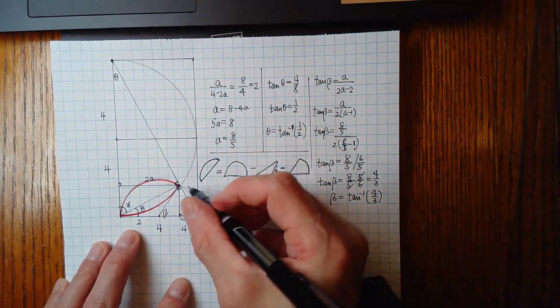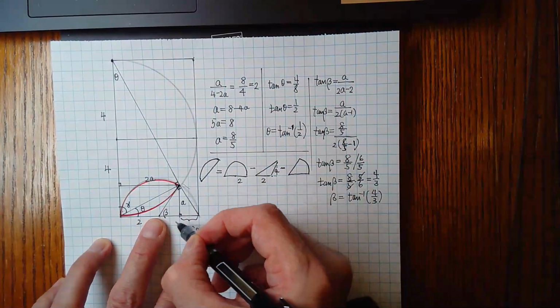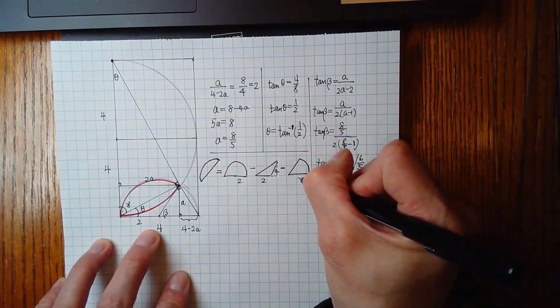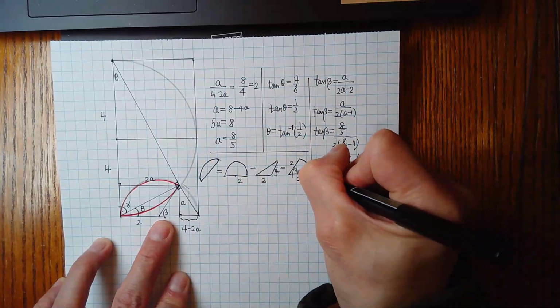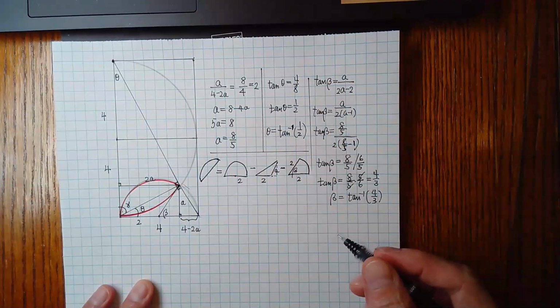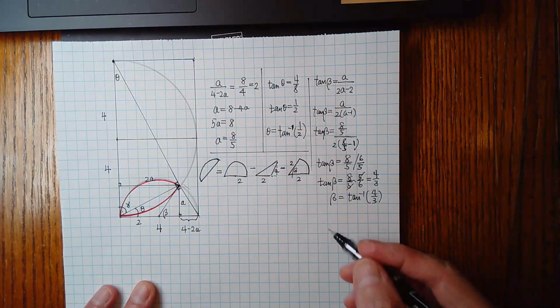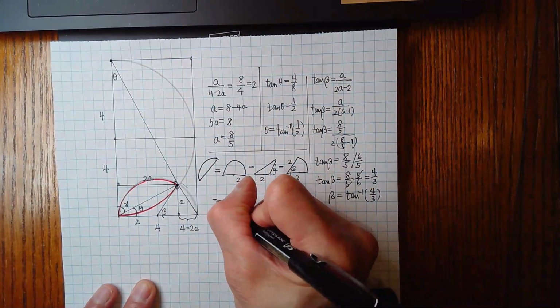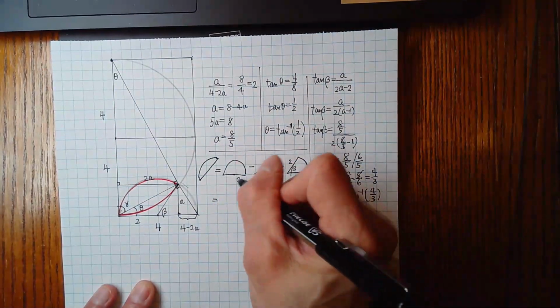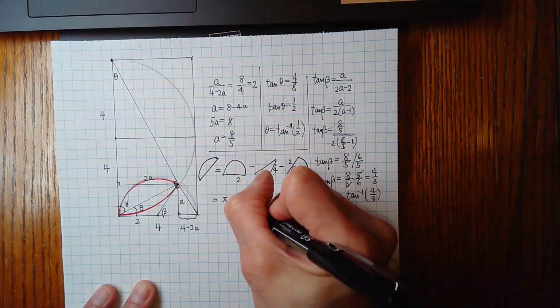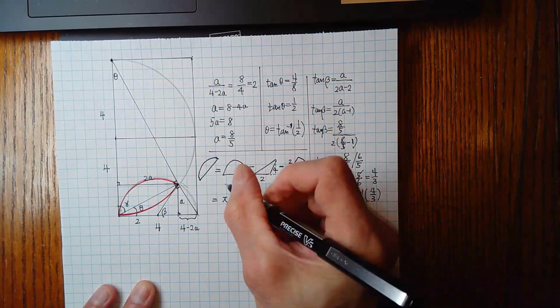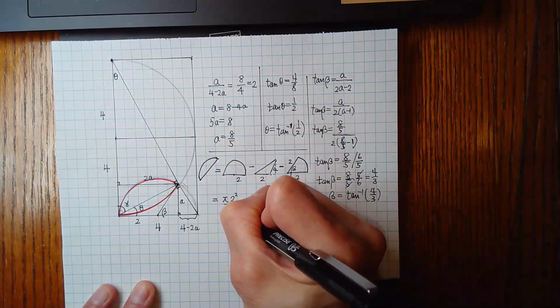And for this sector here, the radius is 2, and the angle between is beta. And we can calculate all this. For the semicircle, it's just pi times radius squared divided by 2. So pi times 2 squared and divide by 2.